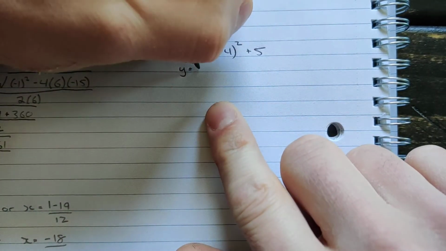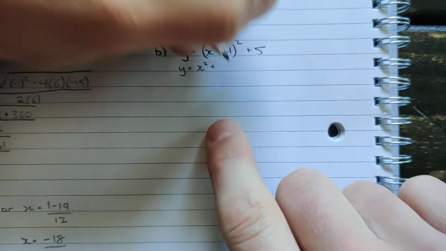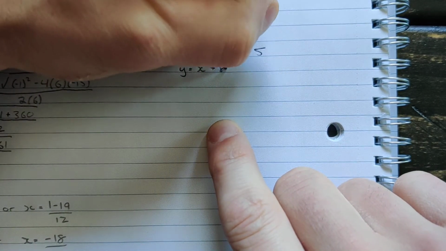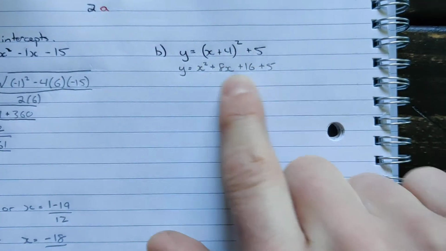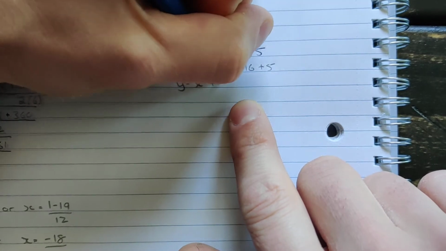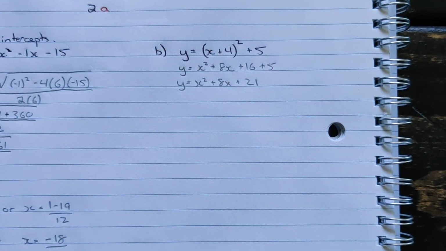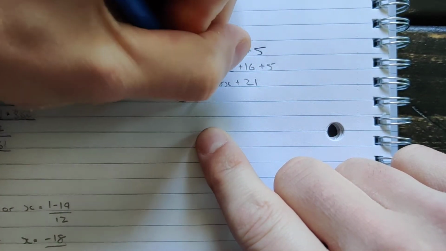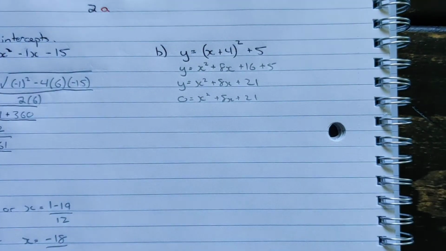So (x plus 4) squared is a perfect square trinomial. So that's just going to give me x squared plus 4 times 2 is 8x plus 16, and then the plus 5 at the end. We'll add those last two, y equals x squared plus 8x plus 21. Now I have this in proper form. I can even put the 0 in there because we're finding the zeros or x-intercepts in this case.